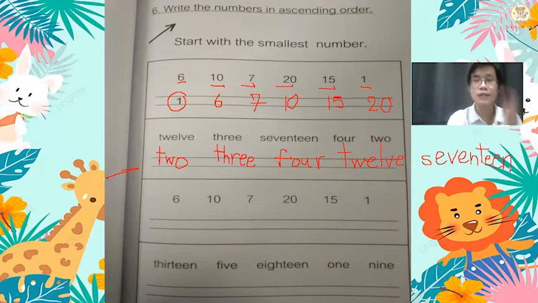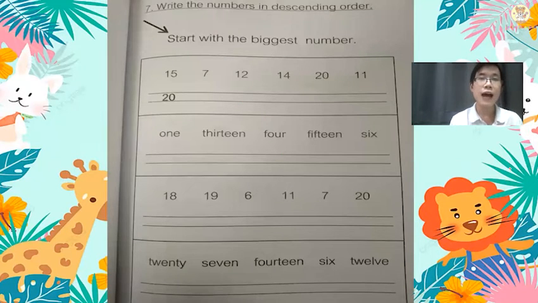Okay, I will give you some time to think about the rest, so you also practice. Okay, after you finish the exercise, please take a look at number 7. Write the numbers in descending order. So this time you need to start with the biggest number to the smallest number, right? So this time is in the opposite way, in a contrasting way.